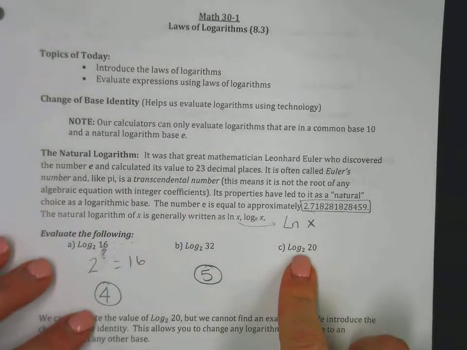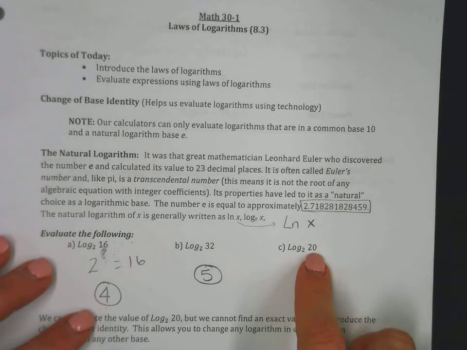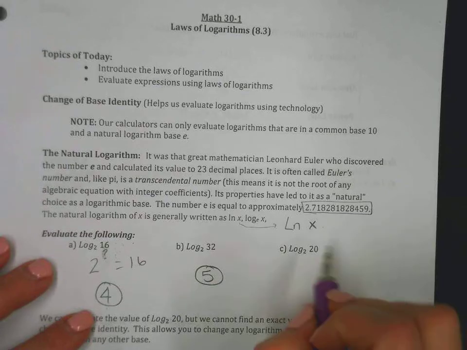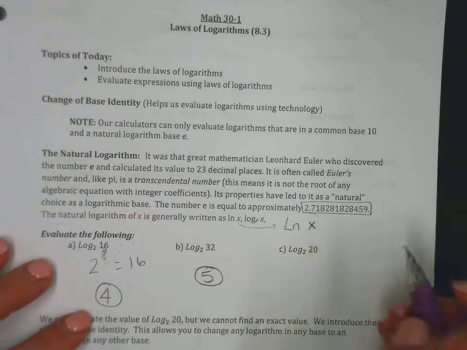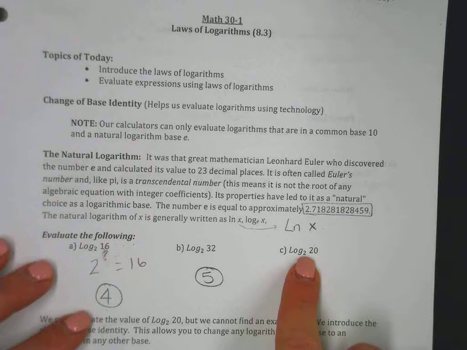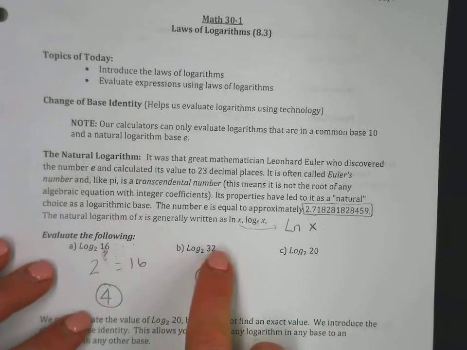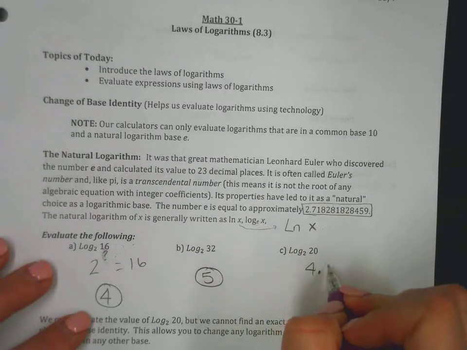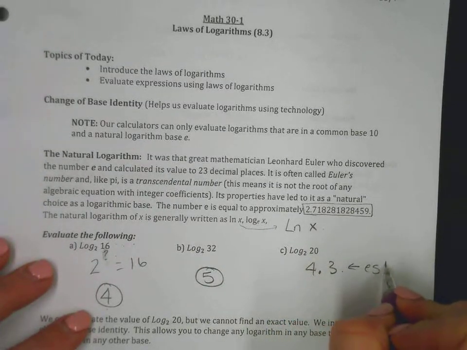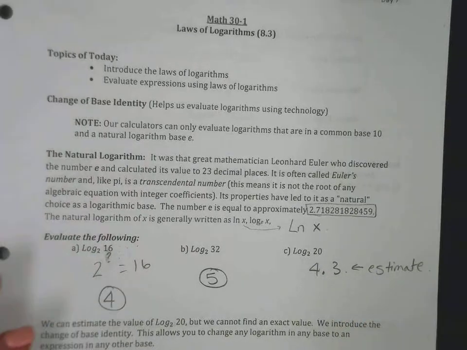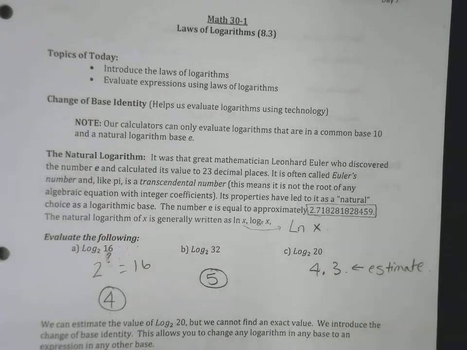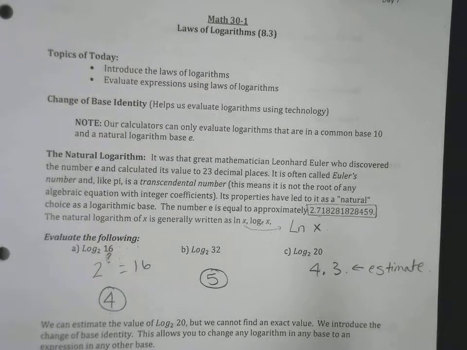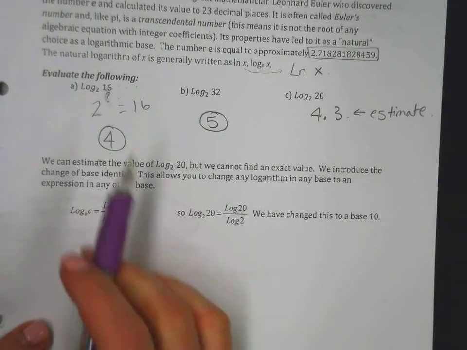So the issue is when we have a base and it evaluates to a value that is outside of a whole number. So for example, log 2 of 20. I could probably estimate this value, because 20 falls between 16 and 32, so it's going to have an answer between 4 and 5. My guess, this is an estimate, is that it's 4.3.